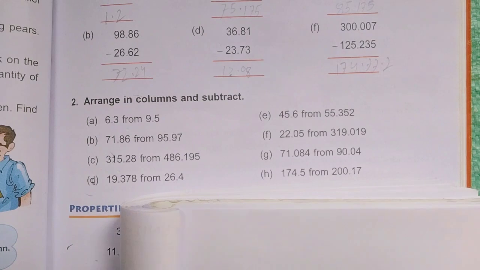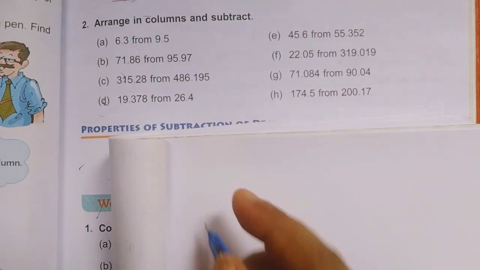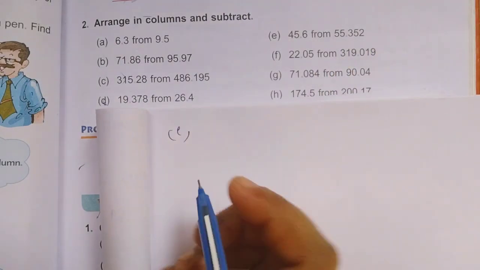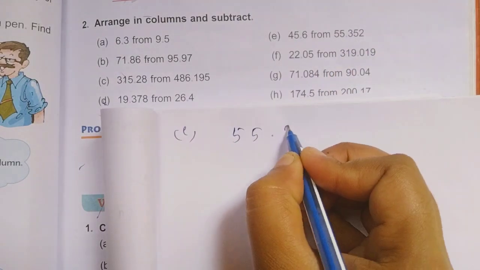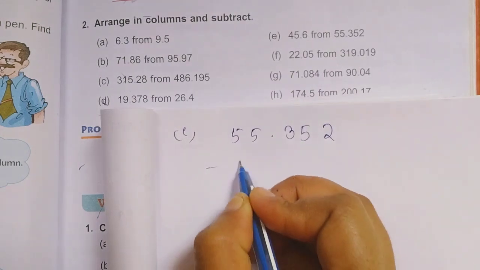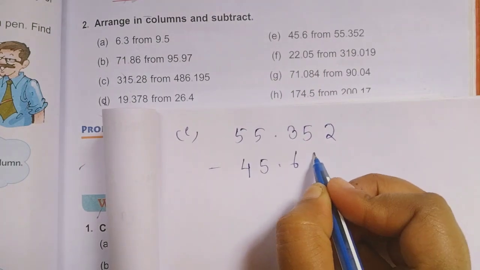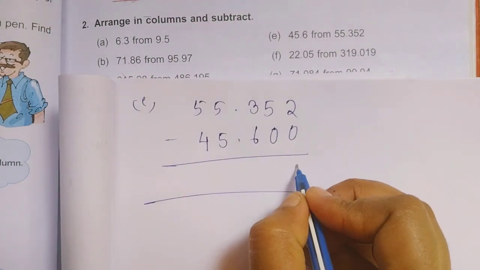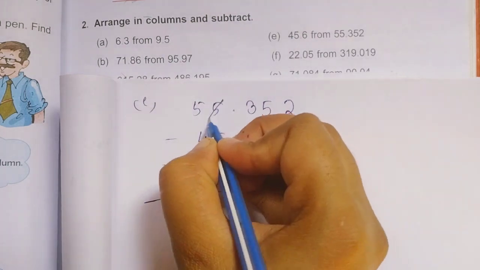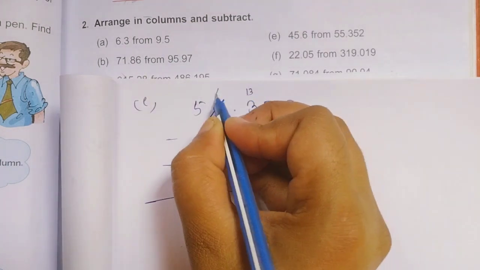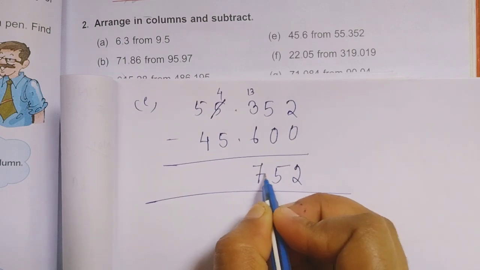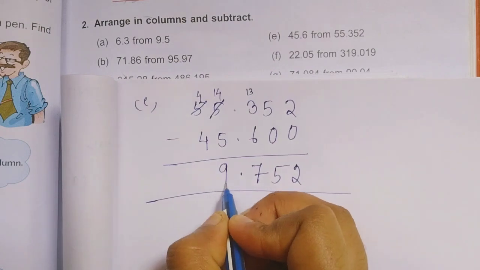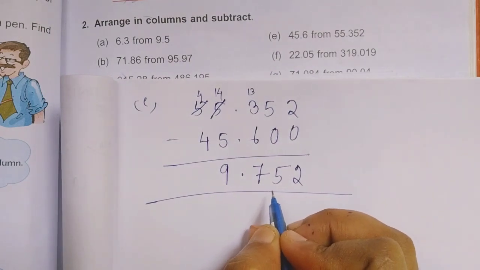Then next is E. 45.6 from 55.352. So first I write 55.352 minus 45.6. Then we convert to like terms. So 2 minus 0 is 2, 5 minus 0 is 5, 3 minus 6, we cannot subtract it, so we borrow. And 13 minus 6 equals 7. 4 minus 5, we cannot subtract it, so 14 minus 5 equals 9. 4 minus 4 is 0. 9.752.